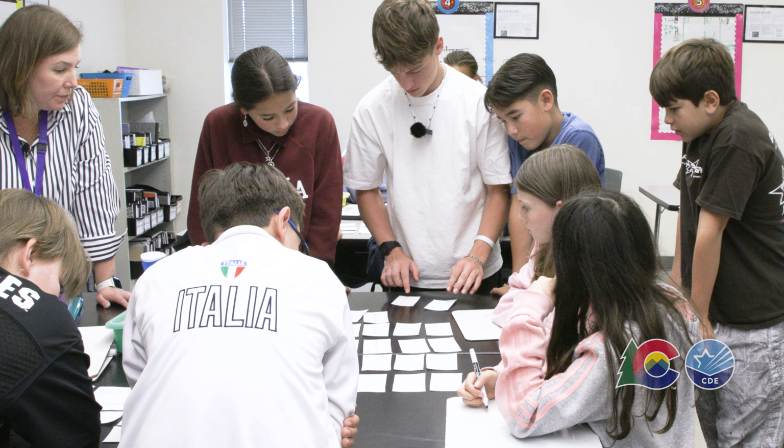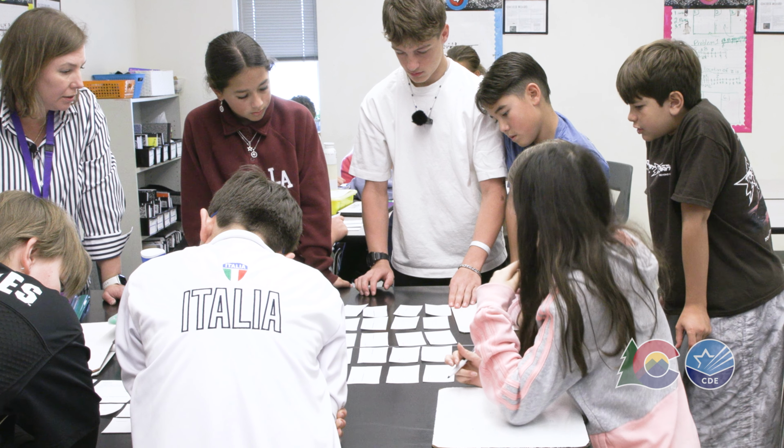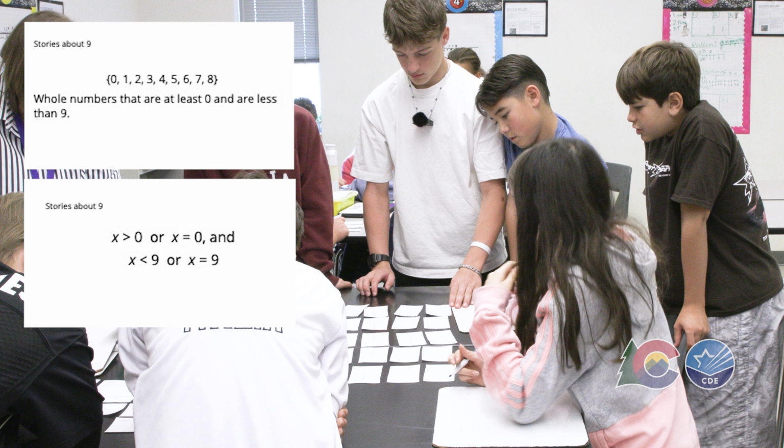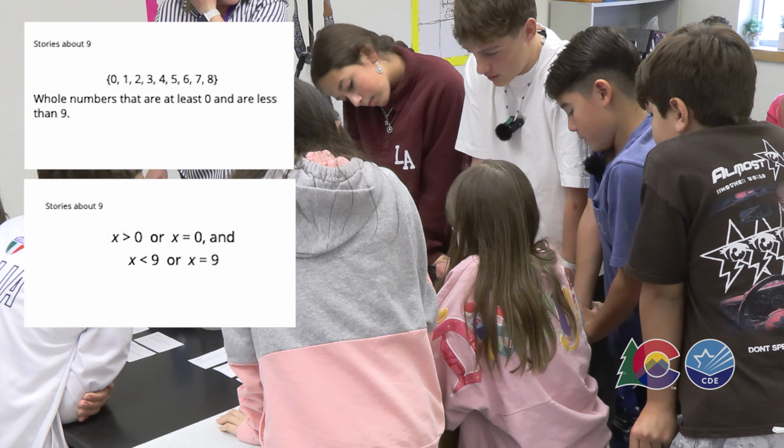The students point at the columns of note cards. This one we have the same. Okay. A graphic of a note card appears on screen that reads, "Stories about 9. Whole numbers that are at least 0 and are less than 9," with the numbers 0, 1, 2, 3, 4, 5, 6, 7, and 8 inside parenthesis. Another graphic of a note card appears on screen that the student reads aloud. So let's have a conversation about the orange then. Everyone except the last one.